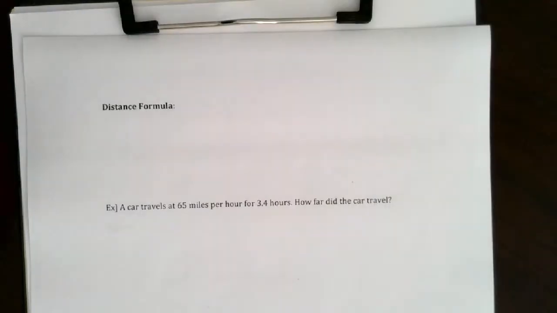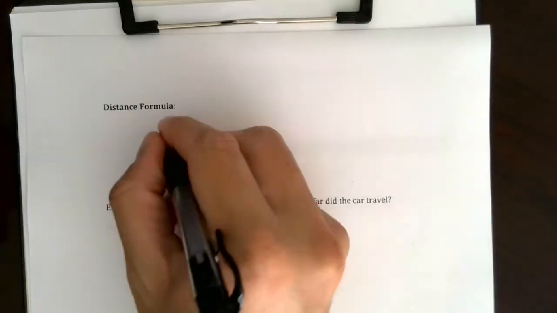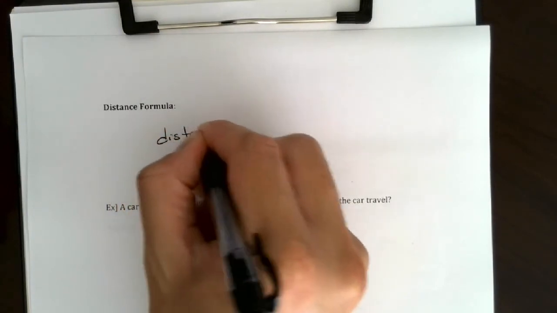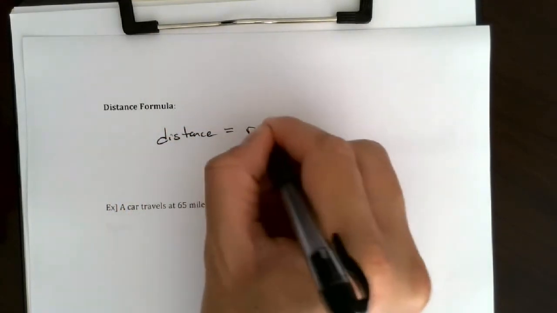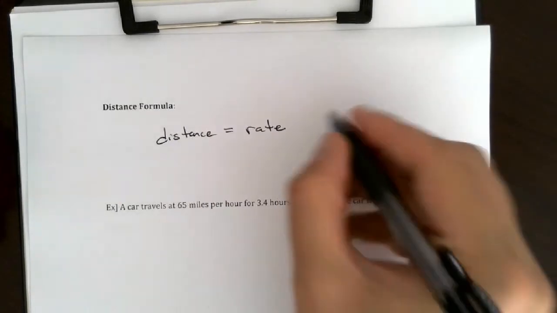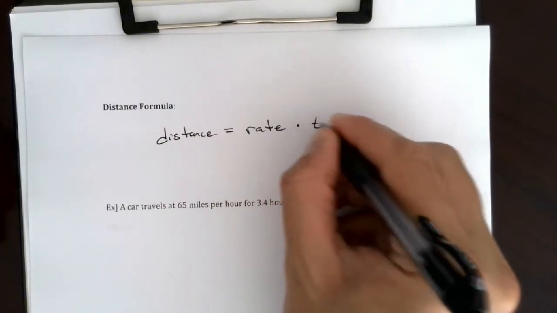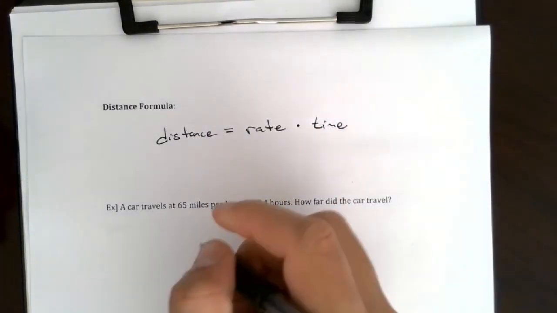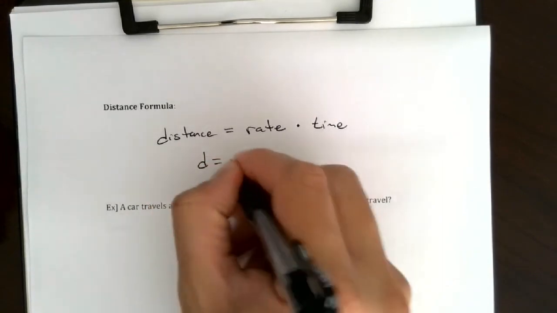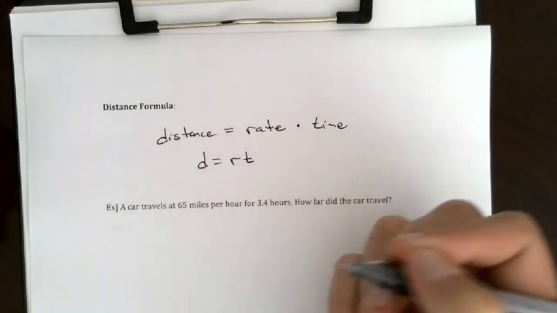Let's take a look at another formula. Another formula that we use fairly often is the distance formula, which you've probably seen before. It's distance equals the rate times the time. For short, you might see this as D equals RT.